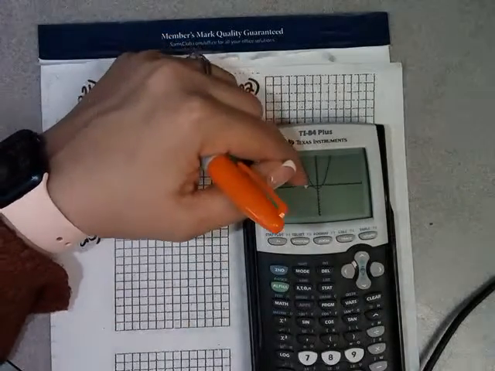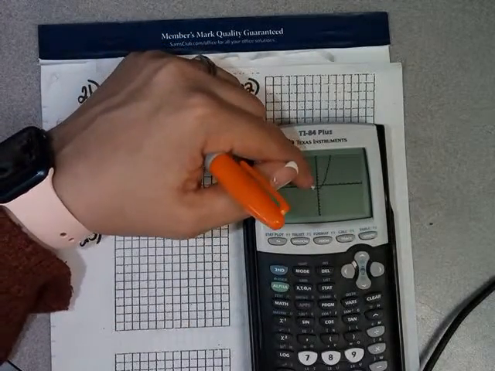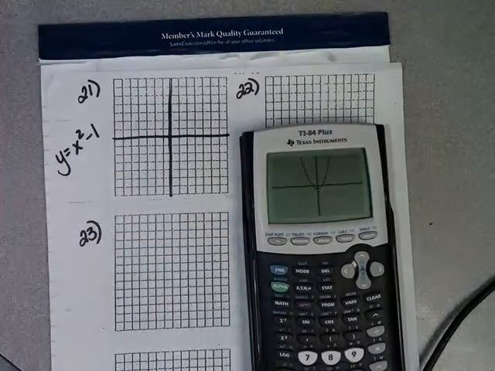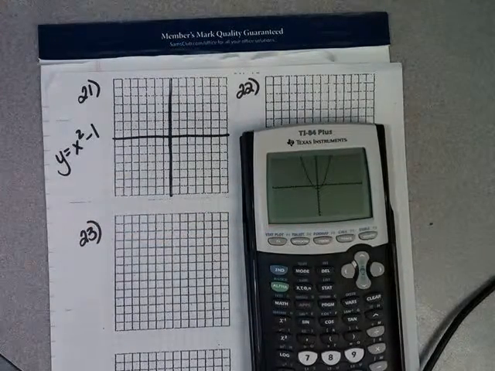So when it changes direction, y'all see it's going down and it changes direction right there, starts going back up. If it was going down and it changed direction, that's called your vertex. So you always need to graph your vertex.